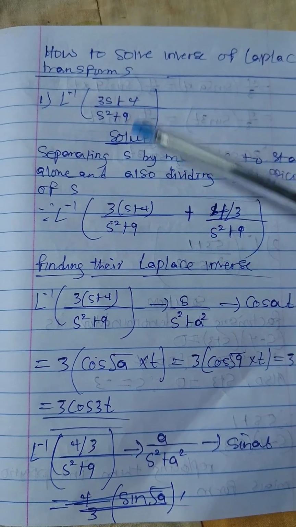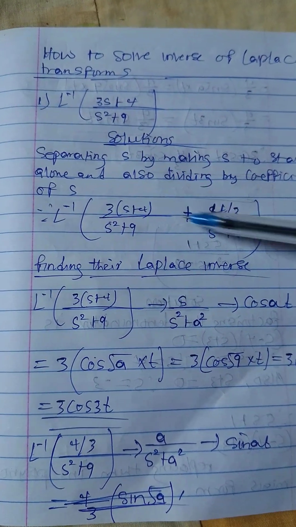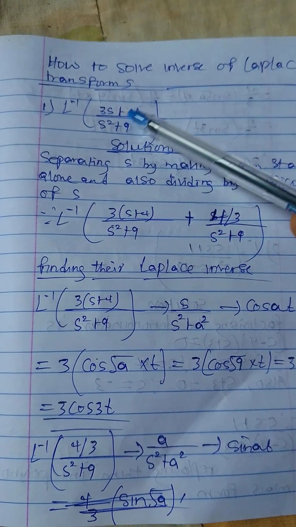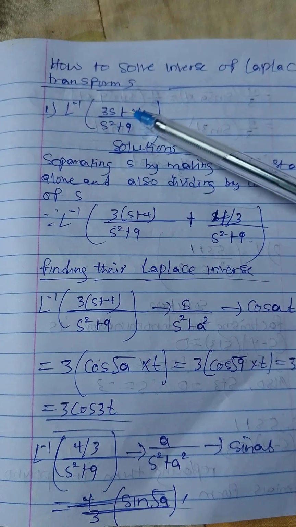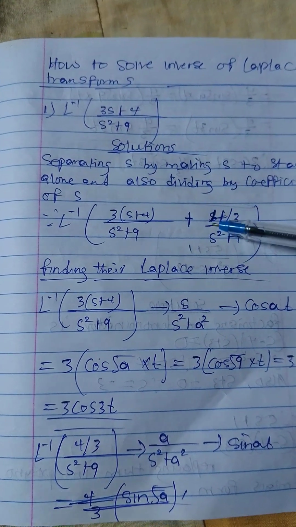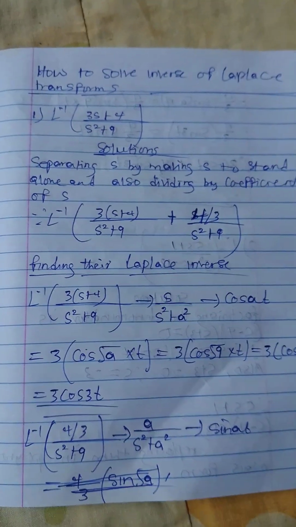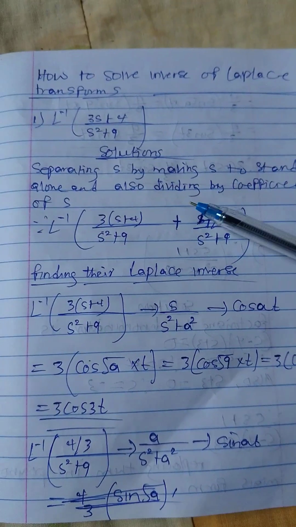This becomes 3 bracket x plus 4 over x squared plus 9, then plus, divide through by the coefficient of x, all through by 3. So you divide this to give 4 over 3. So that becomes 4 over 3 over x squared plus 9. Okay, so this is achieved.